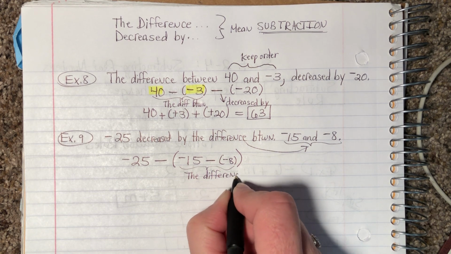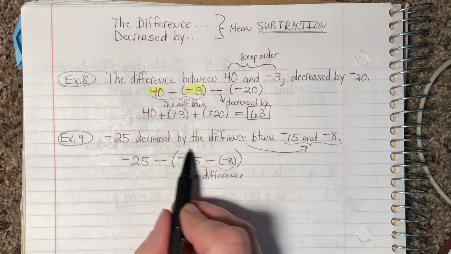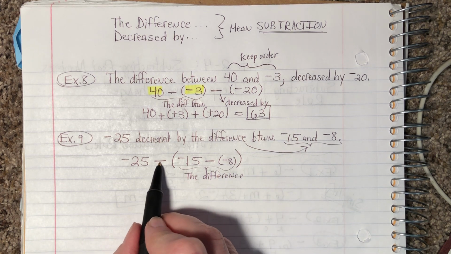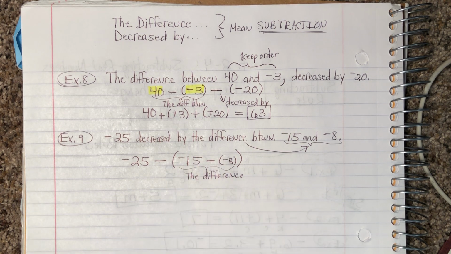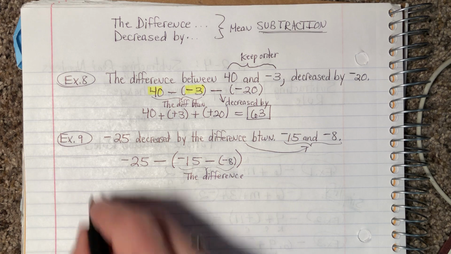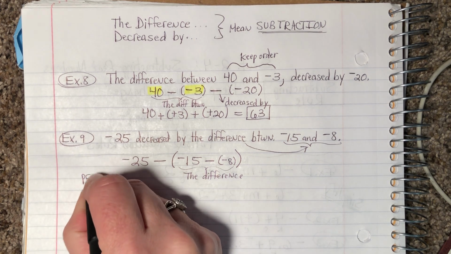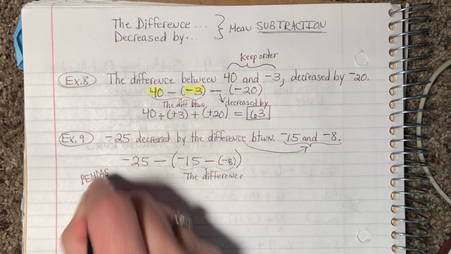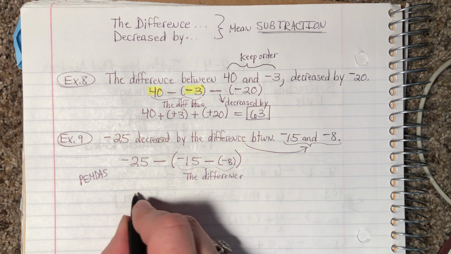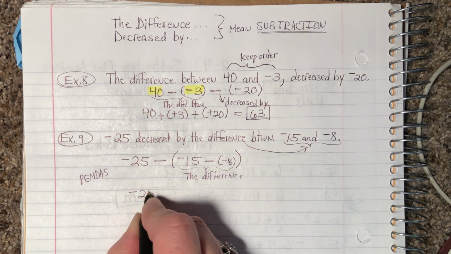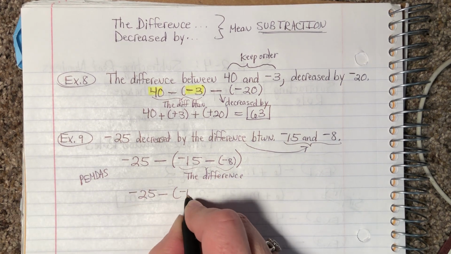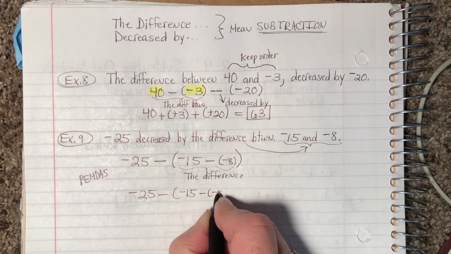Now you'll see in a minute why we need this parenthesis, because a negative in front of it is going to change stuff inside. So I'm going to keep, change. I'm following PEMDAS because I have grouping symbols here. So let me rewrite. Minus -8.